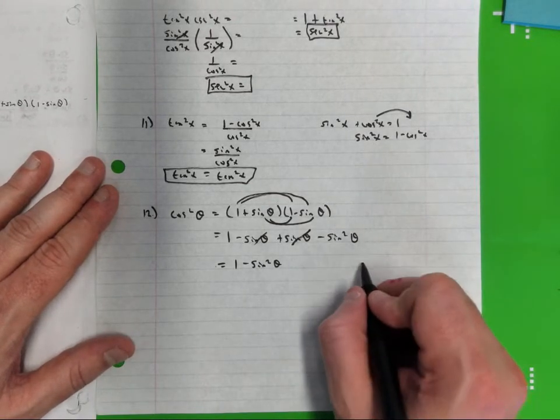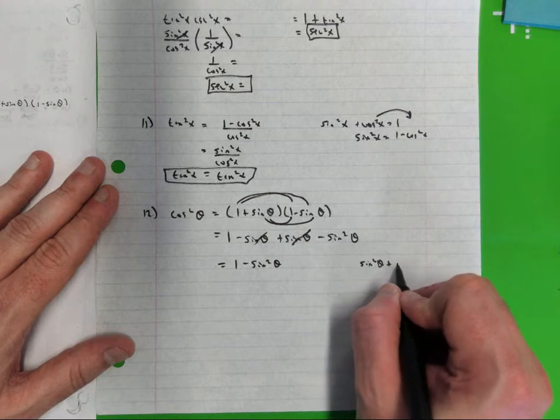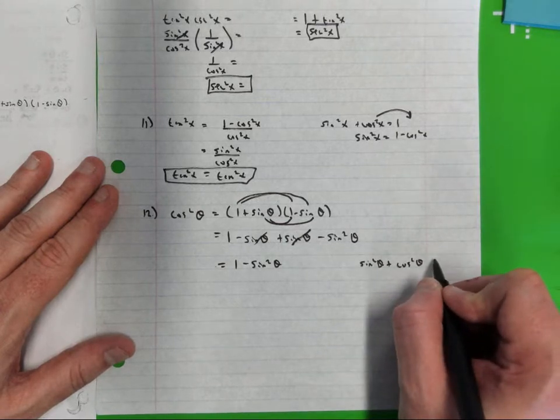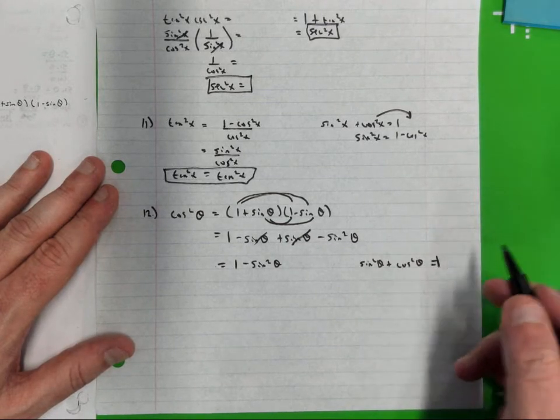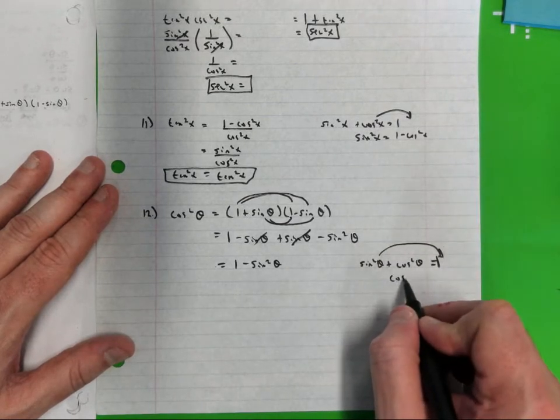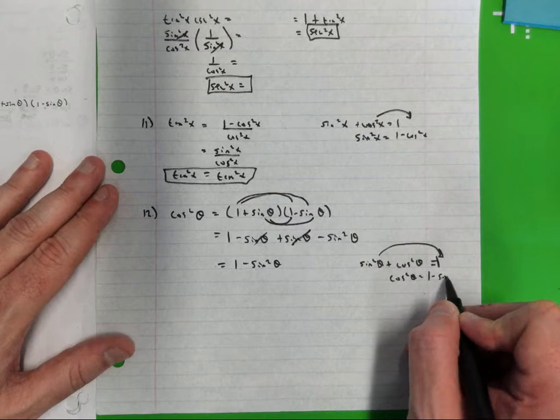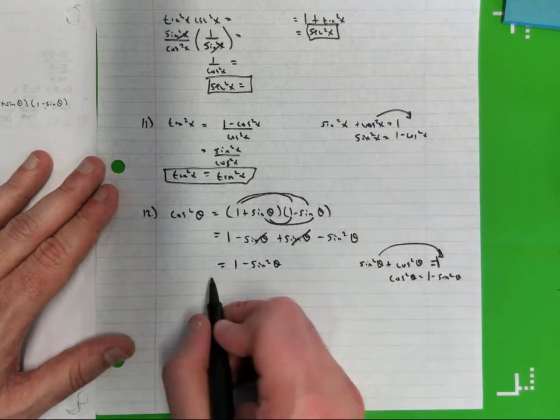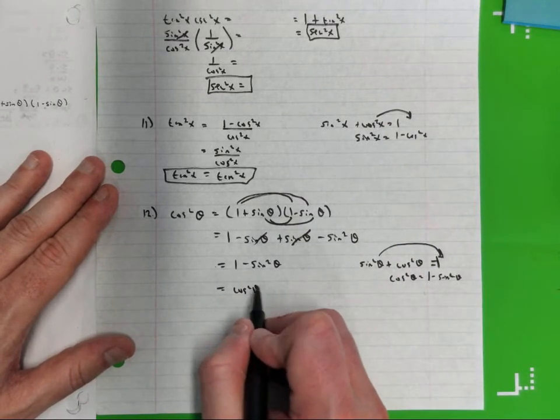With the Pythagorean identity, sine squared theta plus cosine squared theta equals 1. I can get it to look like this if I move sine squared over. So cosine squared theta equals 1 minus sine squared. Well, because that is equal to that, I can say that this is true.